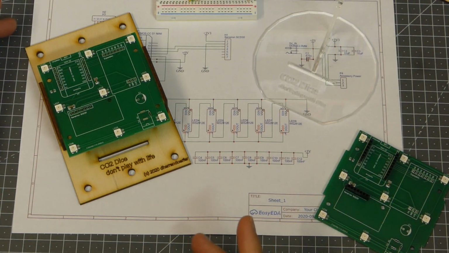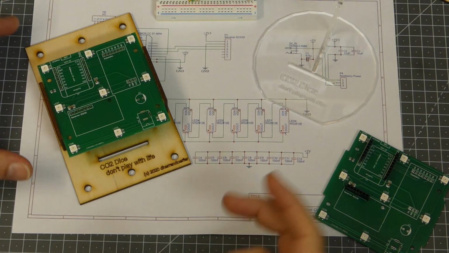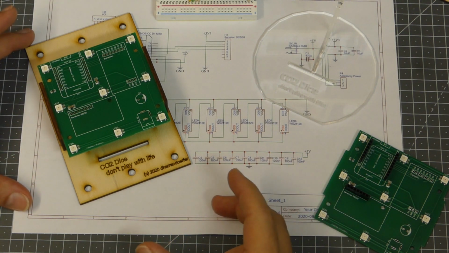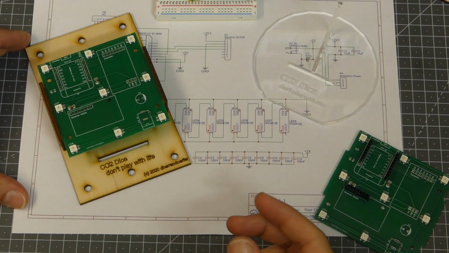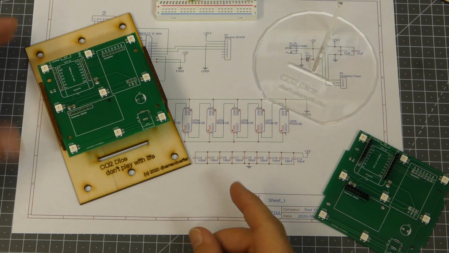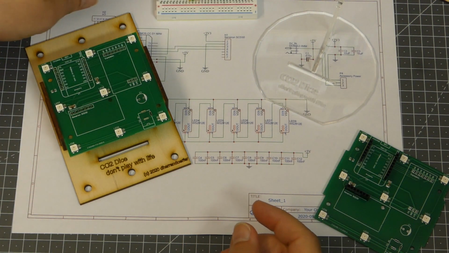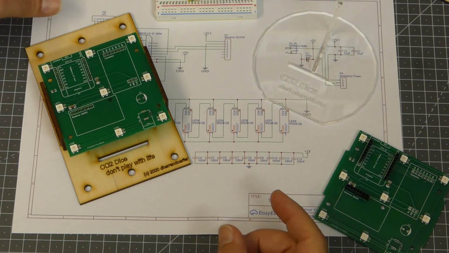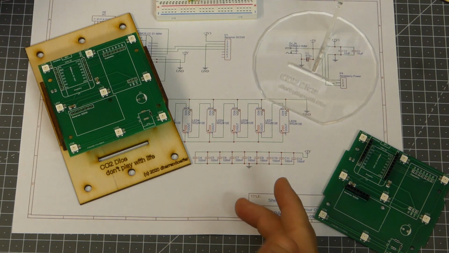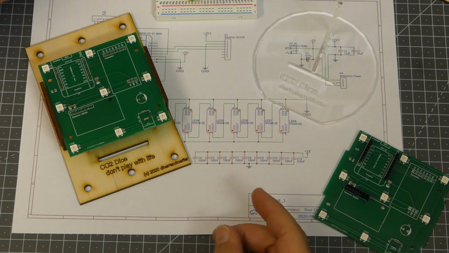As for the pricing of the whole set, I tried to stay within the vicinity of 50 euros. So the microcontroller is about 4 euros. The sensor is about 40 euros, and I did try others, but this one just came out best.